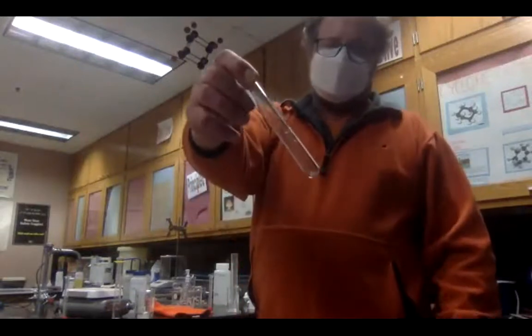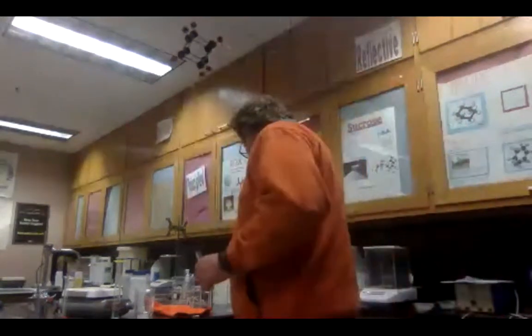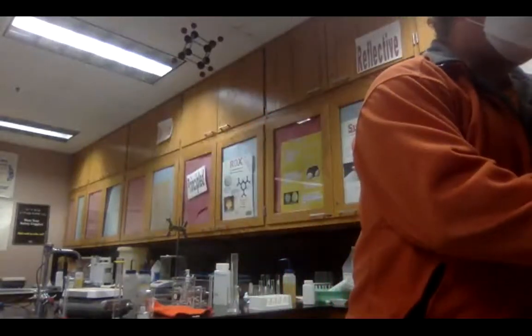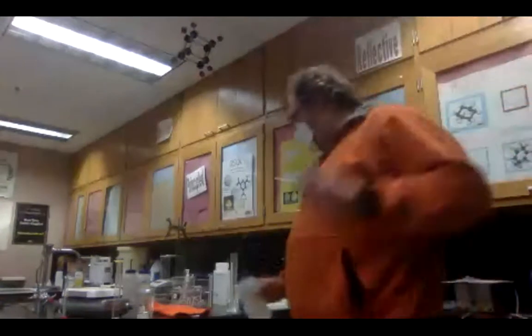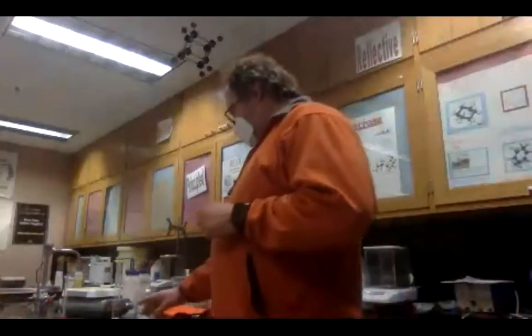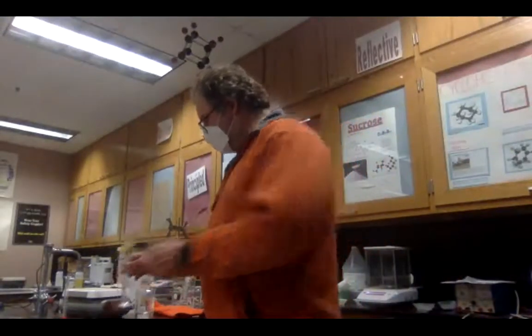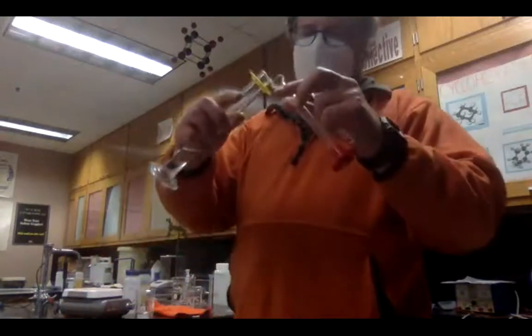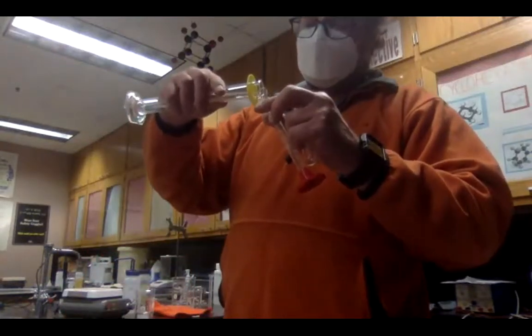Yeah, I'm kind of doing it this way to face this way, but if we take a look, here we have a test tube. I'm going to give it a rinse. One of the biggest parts of being a chemist is a lot of cleaning glassware. So in here I'm going to put 5 milliliters of a starch solution.